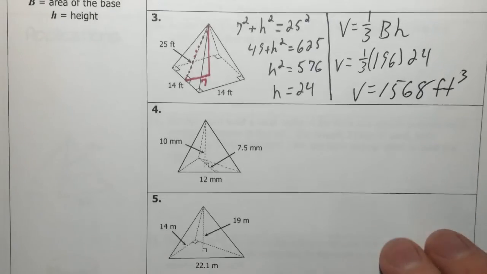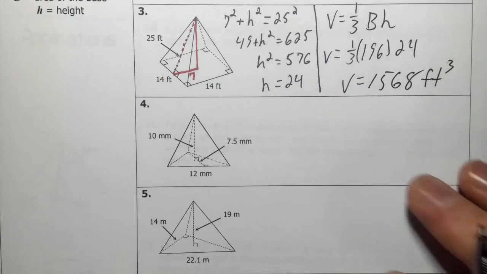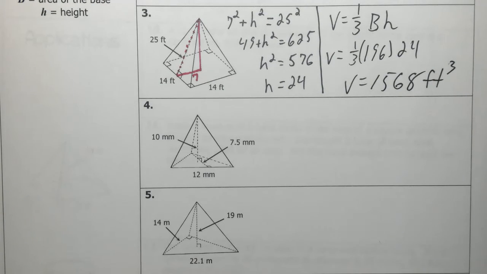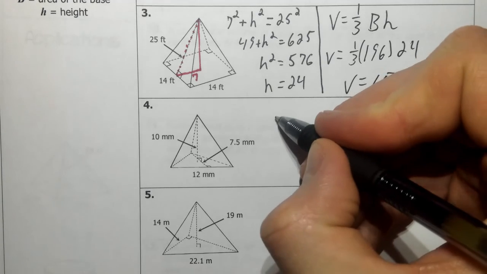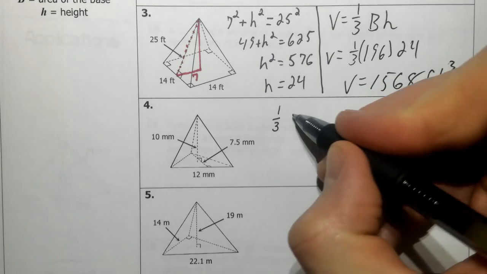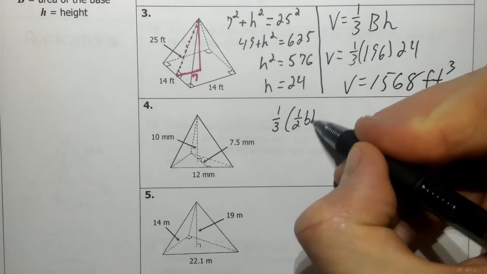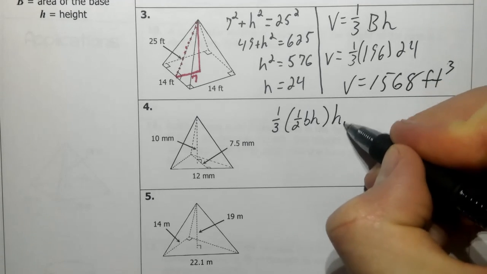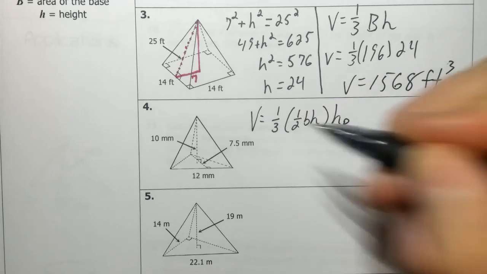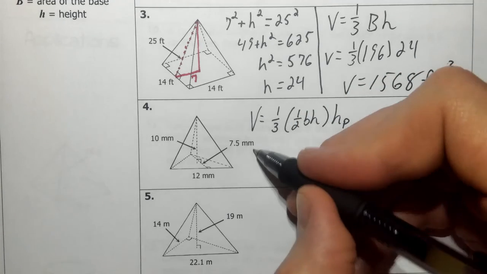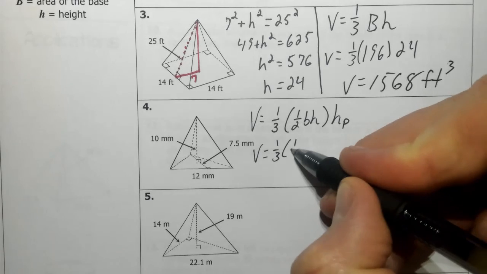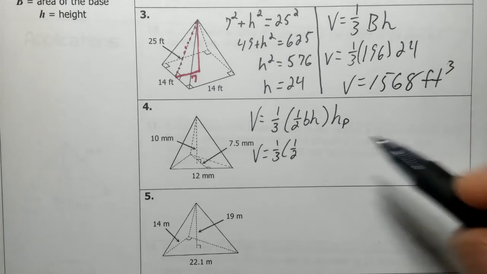Now, let's do one of these triangular pyramids. The only difference with a triangular pyramid is the base is a triangle. So the only difference is the way we find the area of the base. So you can think of it like this, 1/3, then here we have a half base times height. And then I'm going to change this to, again, HP, which stands for height of the pyramid. So 1/3, 1/2, base and height of the triangle.